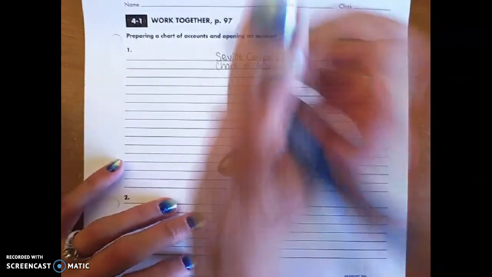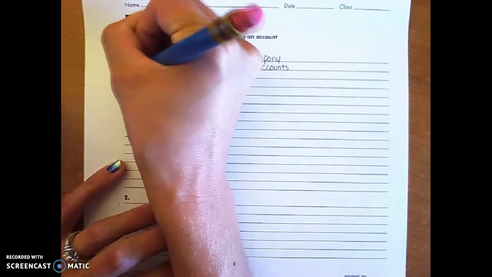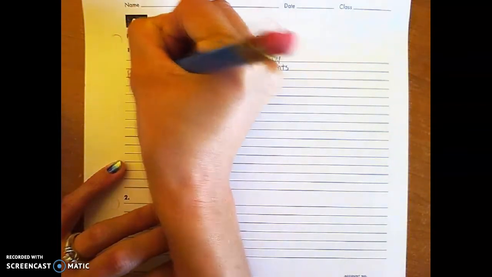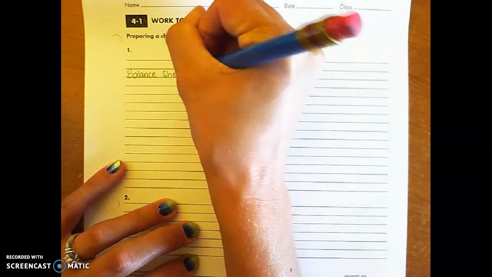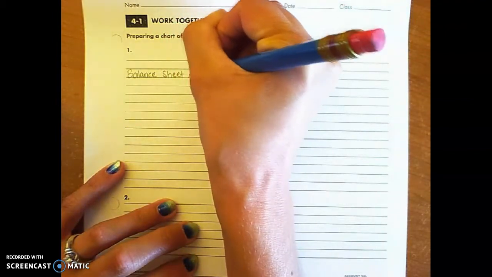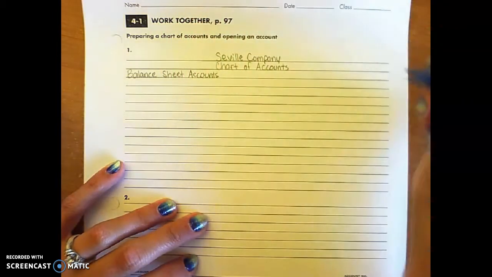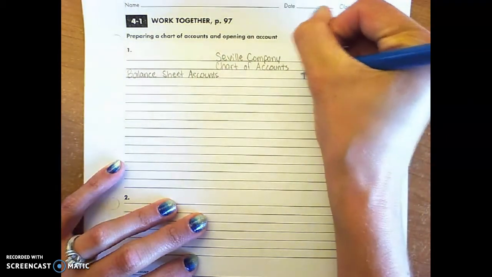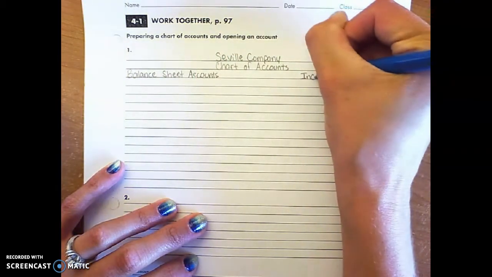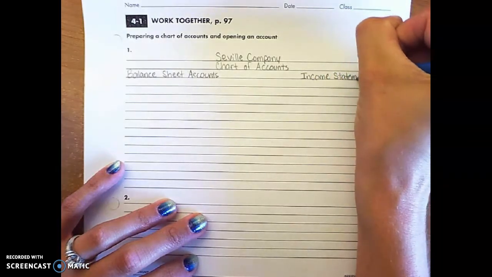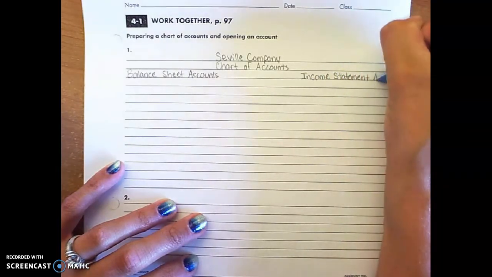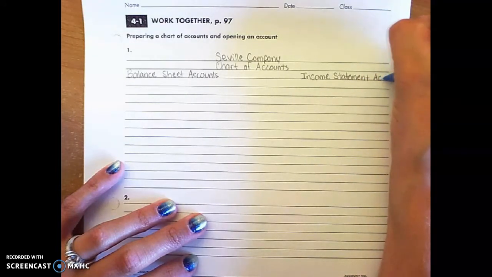We're going to have our balance sheet accounts. Our balance sheet accounts will be our assets, liabilities, and owner's equity. And then we will have our income statement accounts on the right. And our income statement accounts will be our income, our revenue, and then also our expenses.